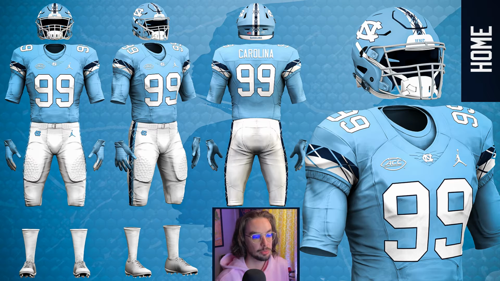So we have the helmet stripe, which features the navy down the middle with white on either side, and it includes some diamonds in it that are cut out. So we have navy, white, and the light blue all mixed in there. Depending on where they overlap, it creates different effects.